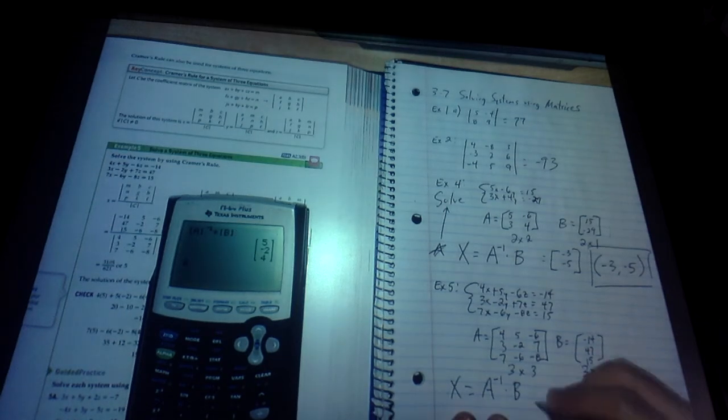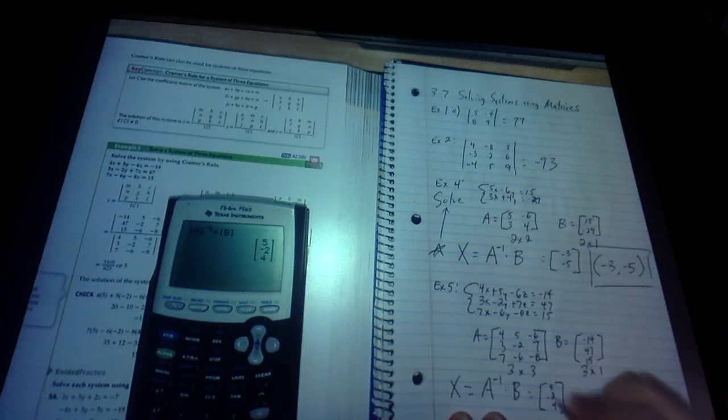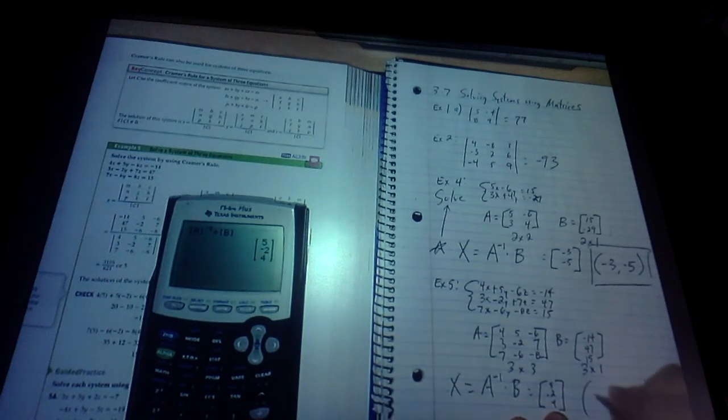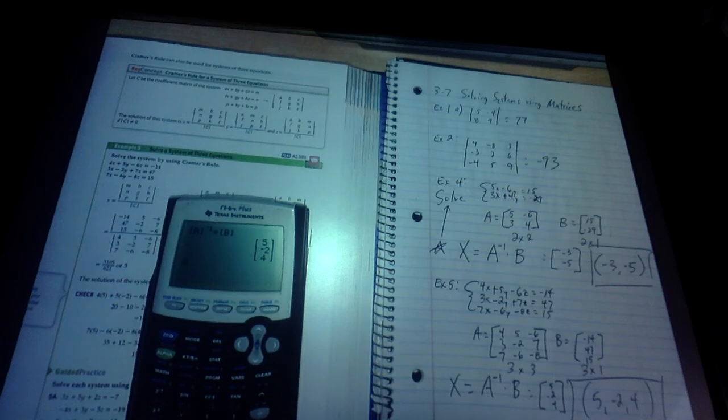Call up matrix A. Hit the inverse button. That's x to the negative 1. Hit times. Call up matrix B. Second matrix, you can just pick number 2. There you go. Okay, it says that the matrix is this. 5, negative 2, 4. That's in order, X, Y, Z. Your ordered triple, 5, negative 2, 4. Much, much easier way to find ordered triples, okay?